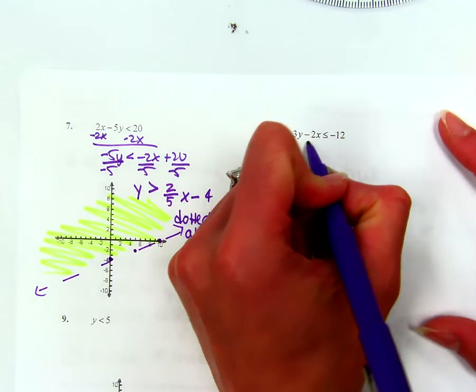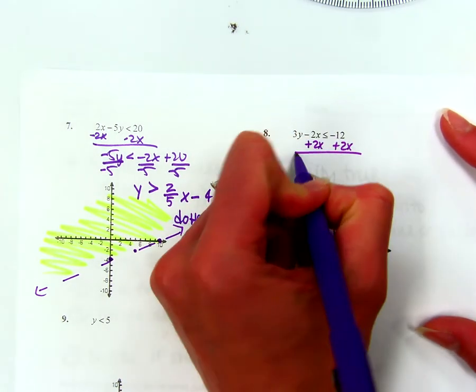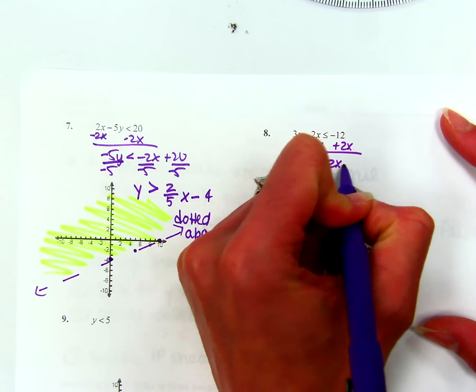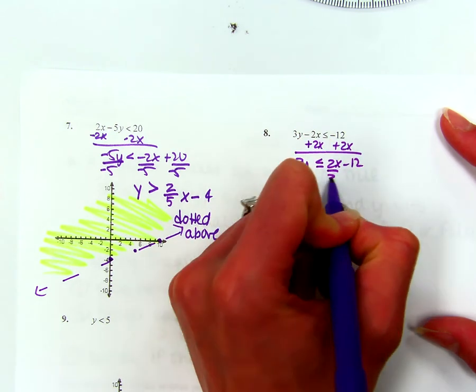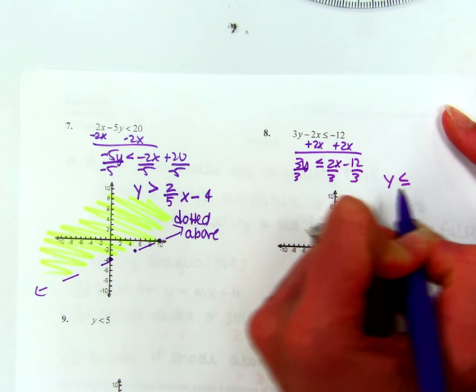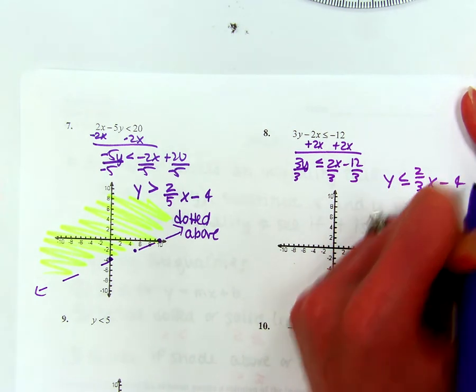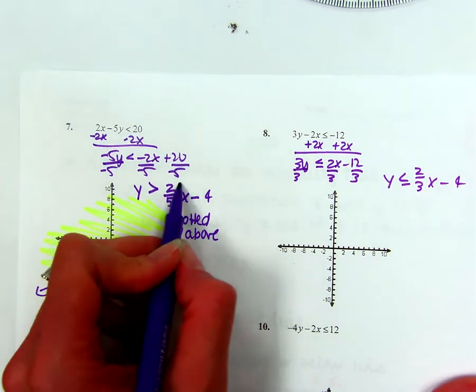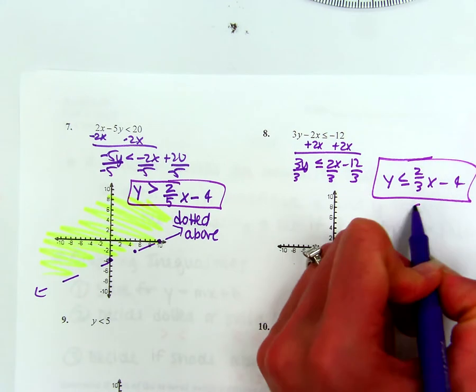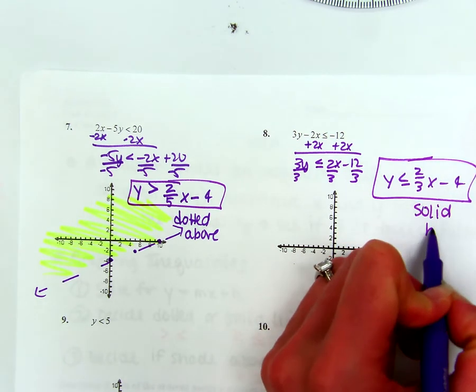All right, this one I'm going to add 2x. 3y is less than or equal to 2x minus 12. Divide by 3, and I get y is less than or equal to 2/3 x minus 4. Okay, so I need to decide, is it dotted or solid? It's solid, and I shade below.